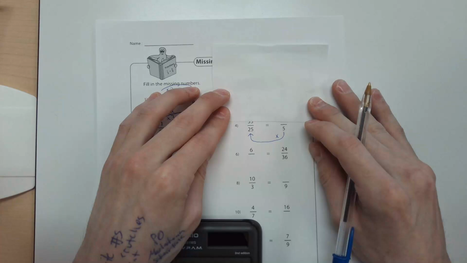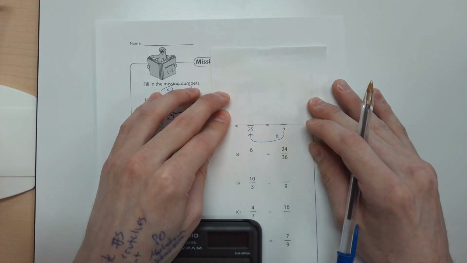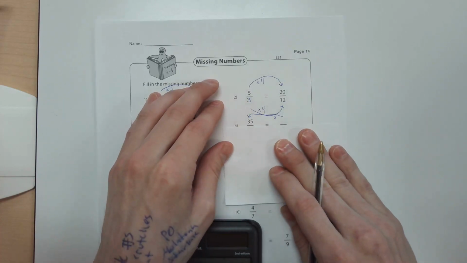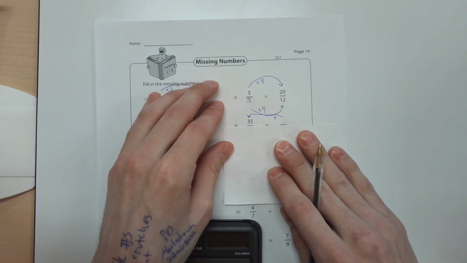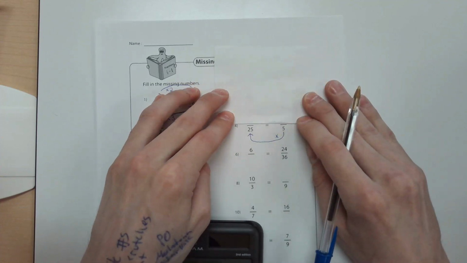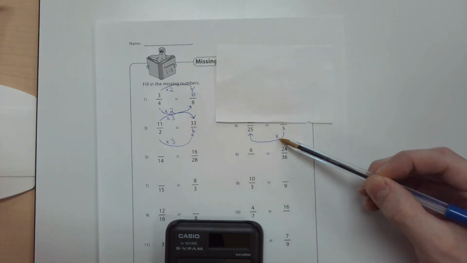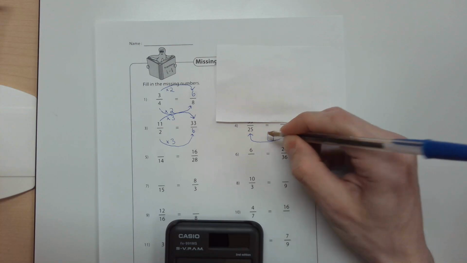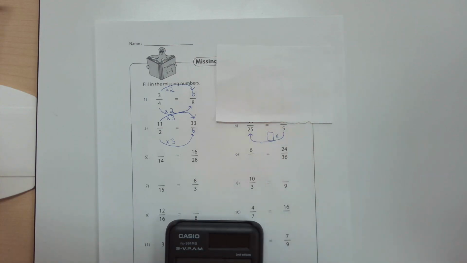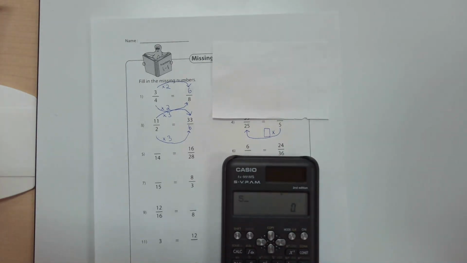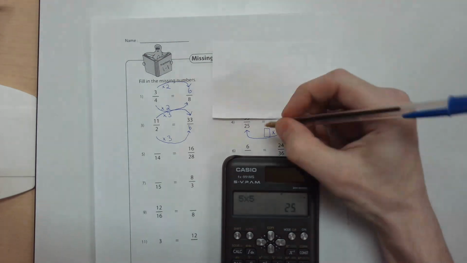Do I cover up the top or do I cover up the bottom? We're going to cover up the top. And now we start a process again. 5 times a number equals 25. What is that number? 5 times 4 is not quite 25. It's bigger than 4. 5 times 5 is 25.